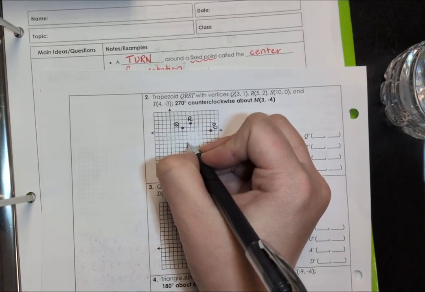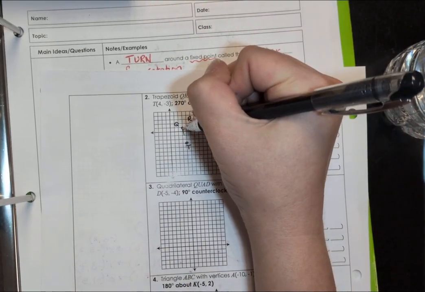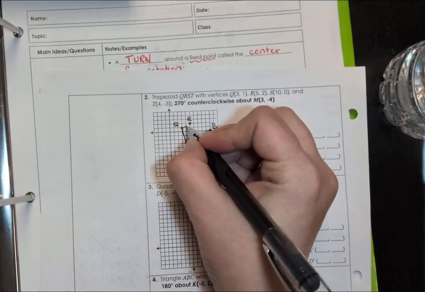Oh, it doesn't say triangle QRST. Something tells me the origin is different.